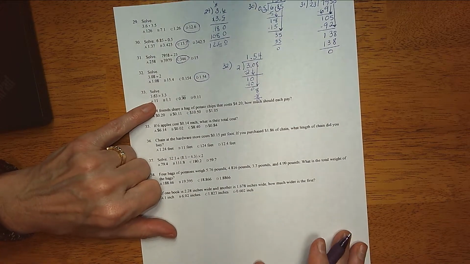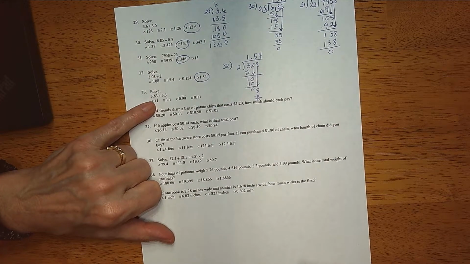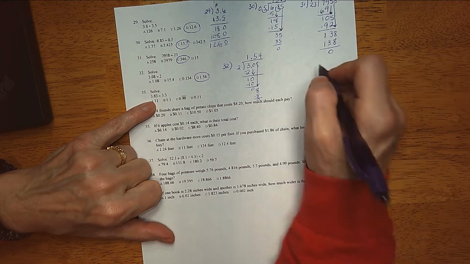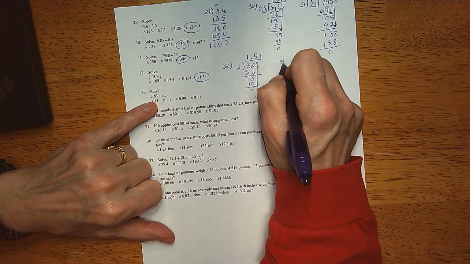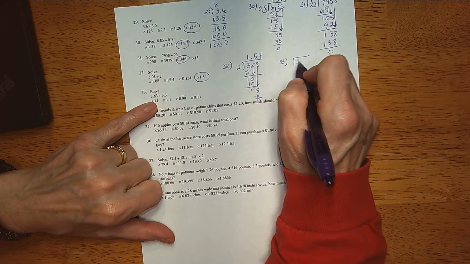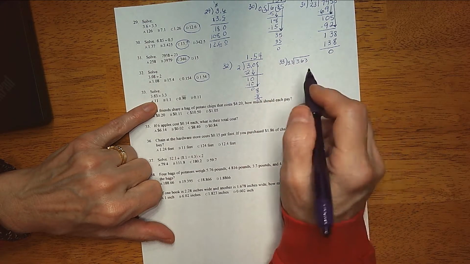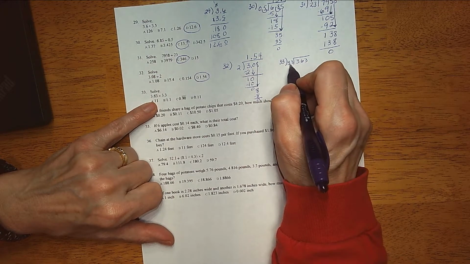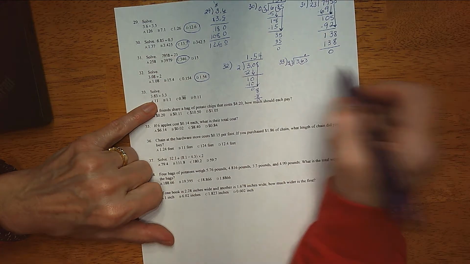And that would be D. Alrighty, number 33. We want to solve 3 and 63 hundredths divided by 3 and 3 tenths. I've got a decimal in my divisor, so I slide that over 1 and do the same thing in my dividend. Raise it to the roof. Now ready to roll.